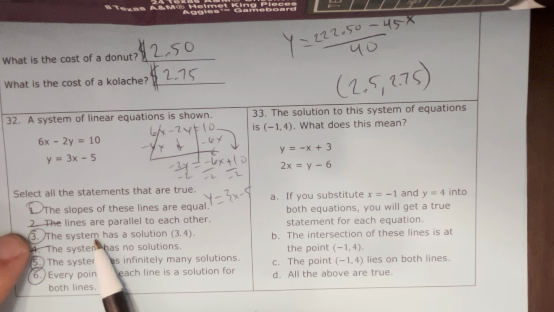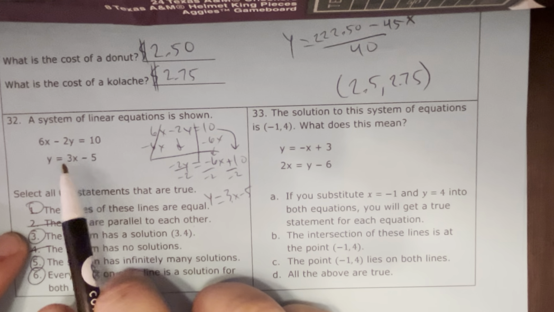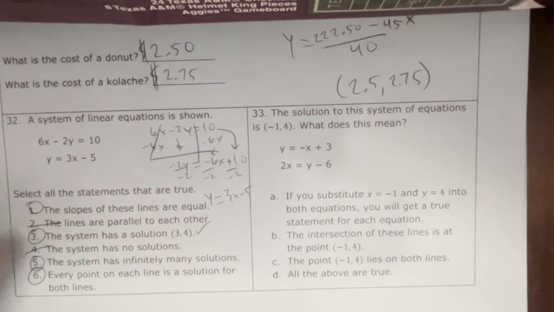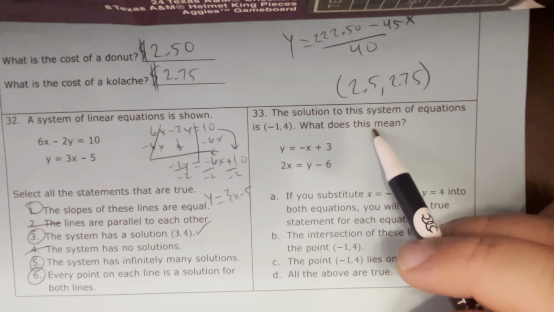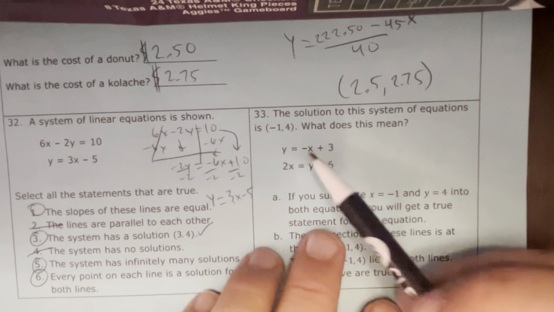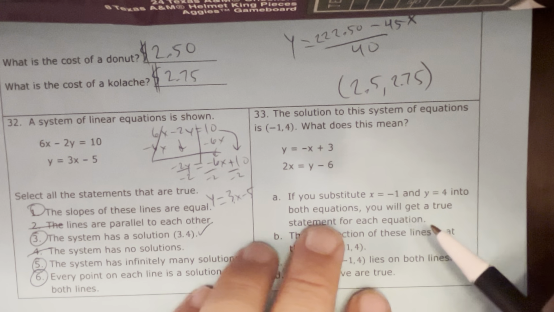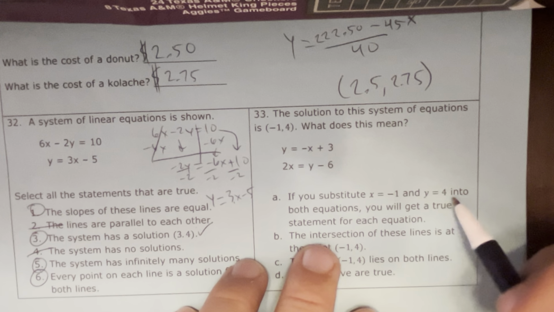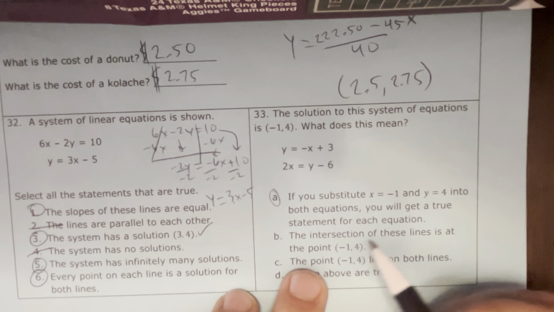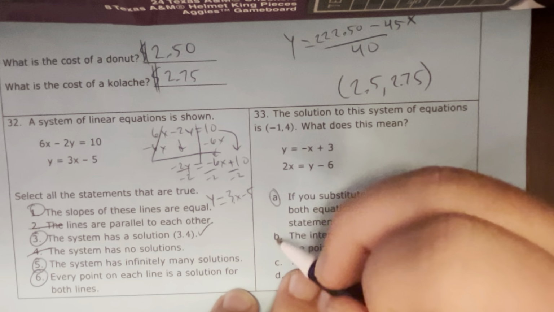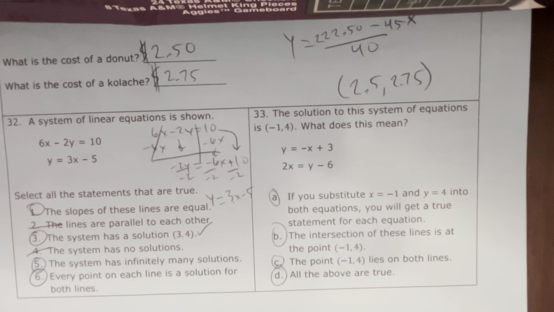Let's make sure that's right. The system has a solution at 3, 4. If I plug in 3 times 3 is 9, 9 minus 5 is 4. Yes, that does check. All right. The solution to the system of equations is -1, 4. What does this mean? It means if we substitute -1 into x and 4 into y, it should be the same in both. So if you substitute x equals -1, y equals 4 into both equations, you will get a true statement for each equation. Yes. The intersection of these lines is at the point -1, 4. Yes. The point -1, 4 lies on both lines. Yes. All the above are true.